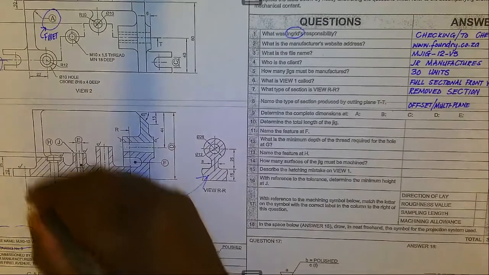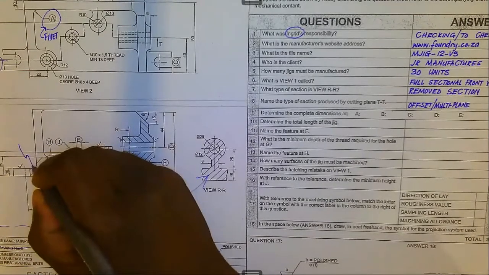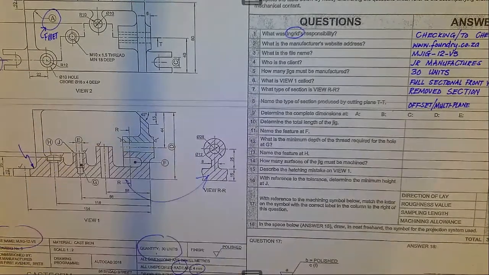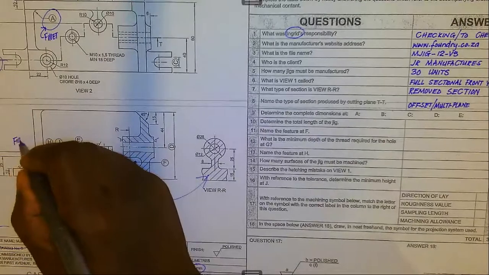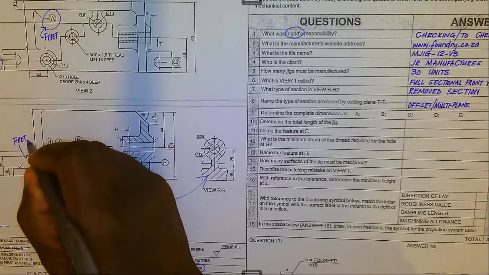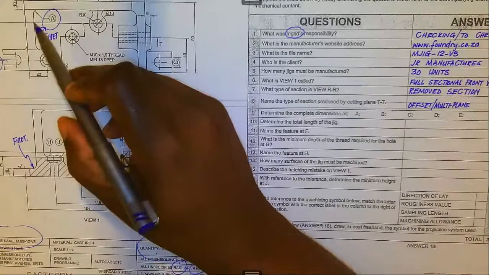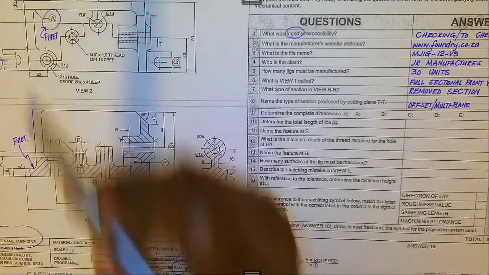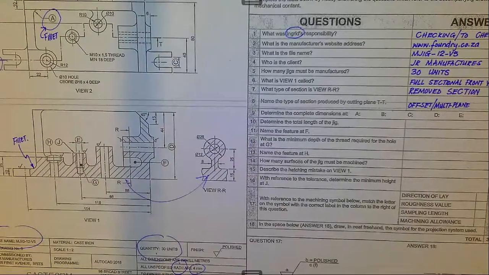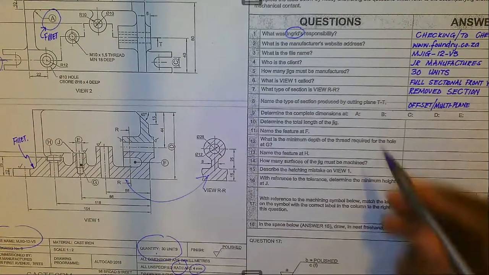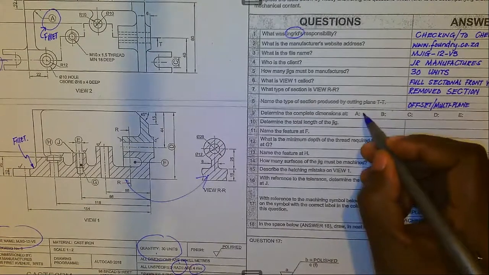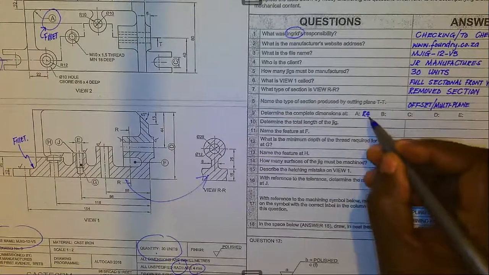So this one is also a fillet. We are just talking about this in passing, so that the radius of the fillet is not given. So we are going to use the unspecified radius, which is 4 millimeters. So we are going to write here 4 like that.